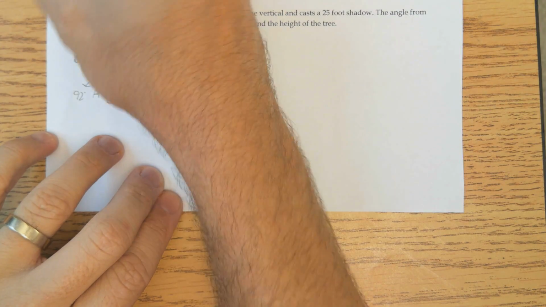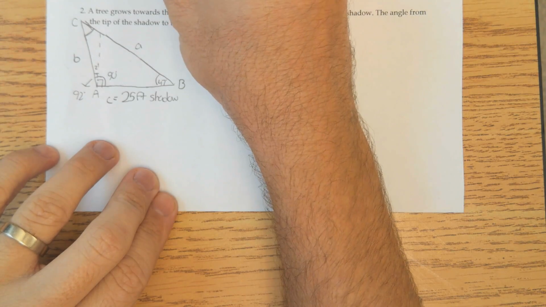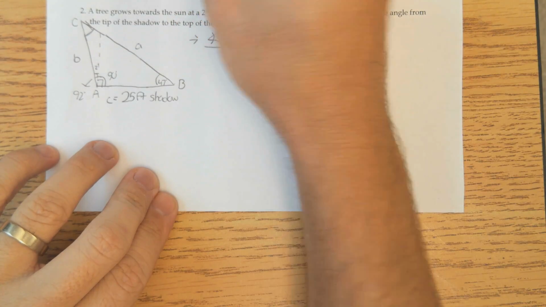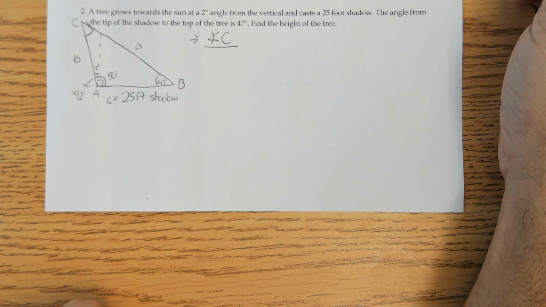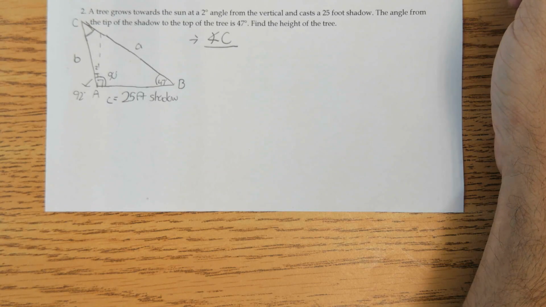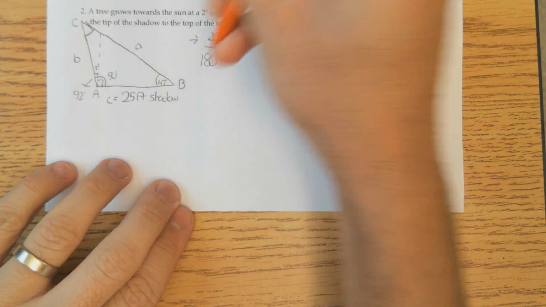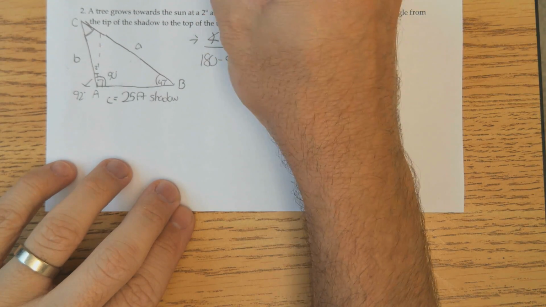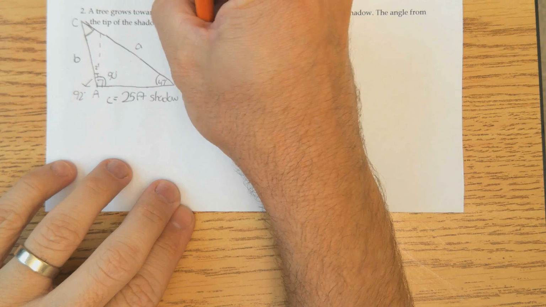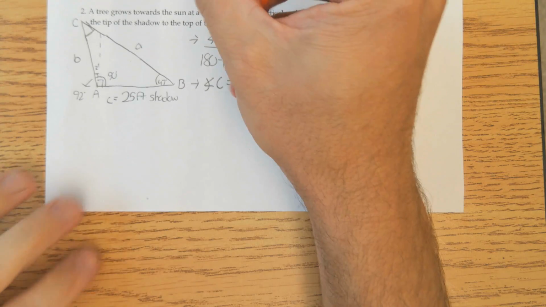But I don't know big C, but I do know little c. So let's go ahead here, because we've got 2 out of the 3 angles, let's find big C. Because once we find big C, then we can use law of sines to solve for little b, which is going to be the height of the tree. Okay? So, big C is going to be 180 minus our 2 angles, which we got angle A to be 92, minus angle B, which is 47. And so when you do that, you get that angle C equals 41.